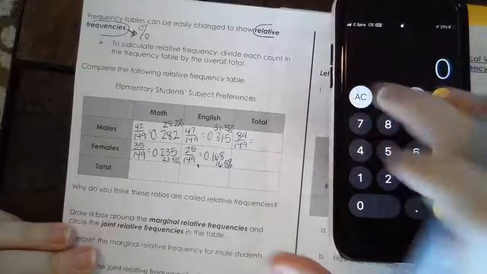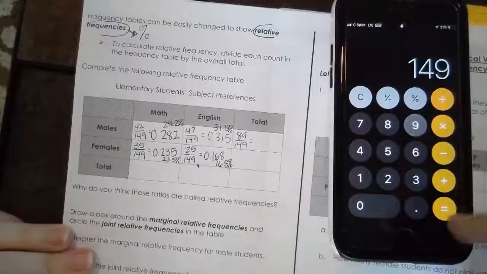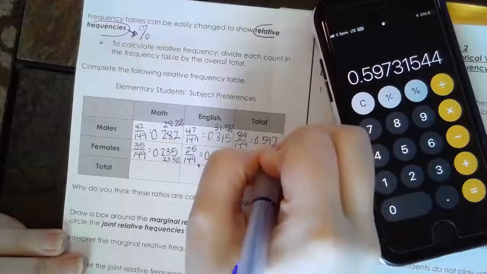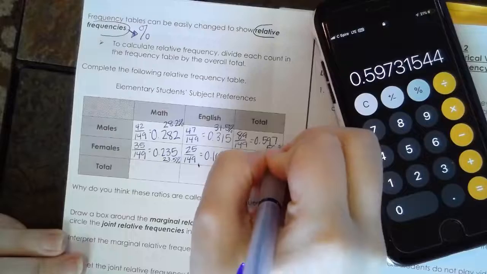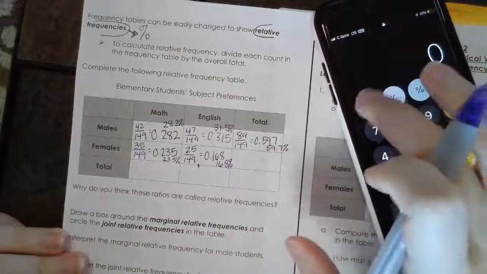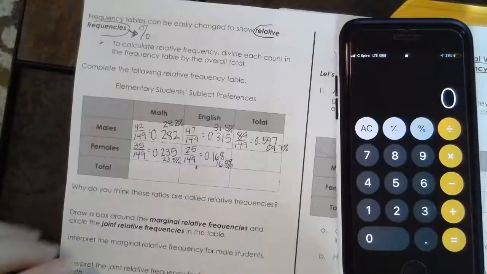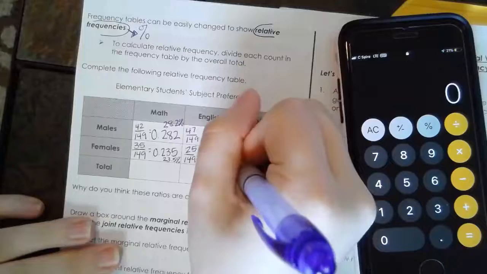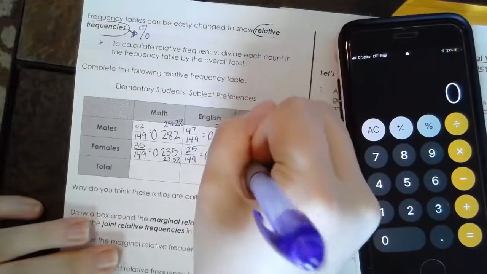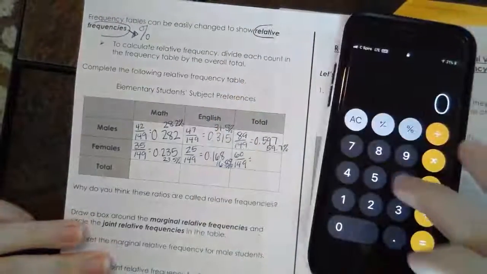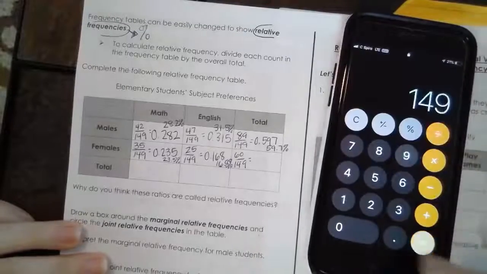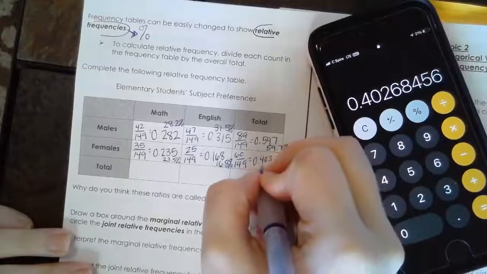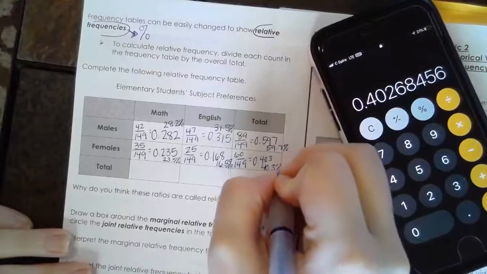Sorry, my phone keeps locking. 89 out of 149 is 0.597 or 59.7%. And then 60 out of 149 is 0.403 or 40.3%.